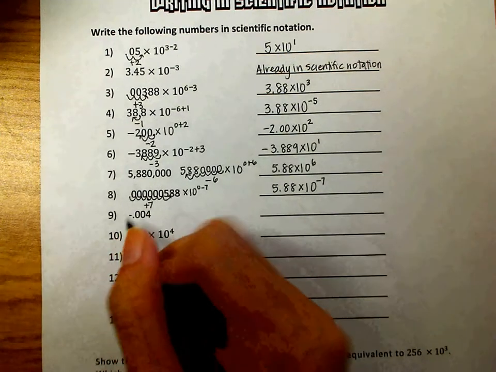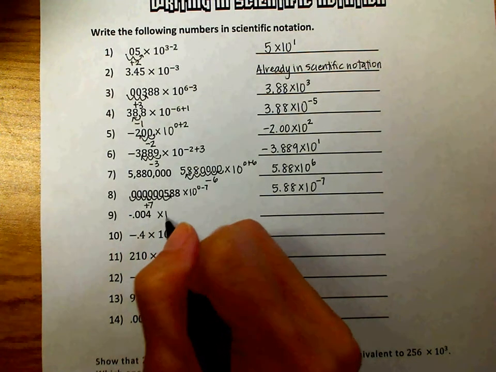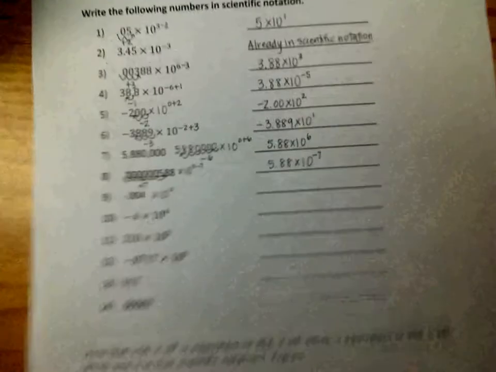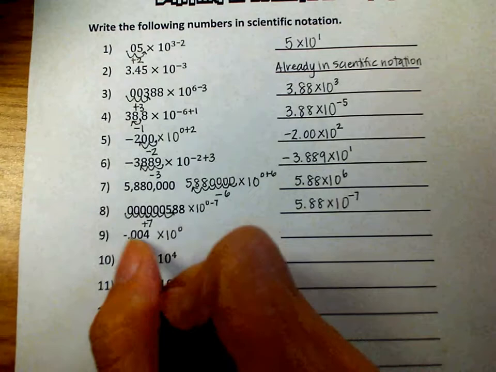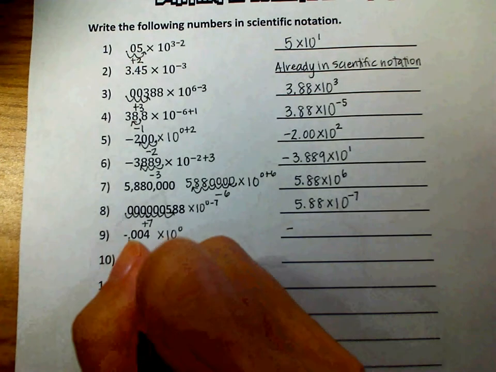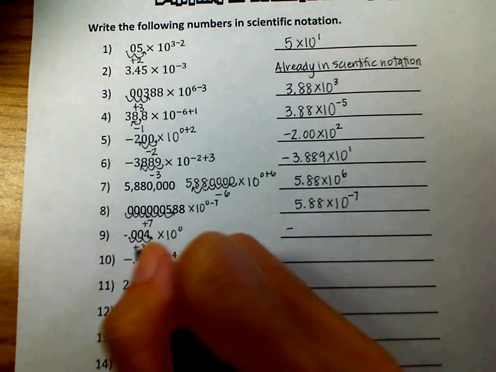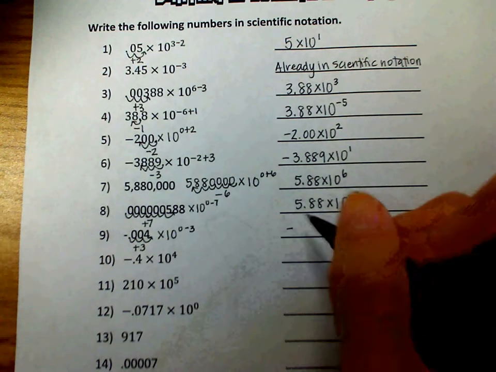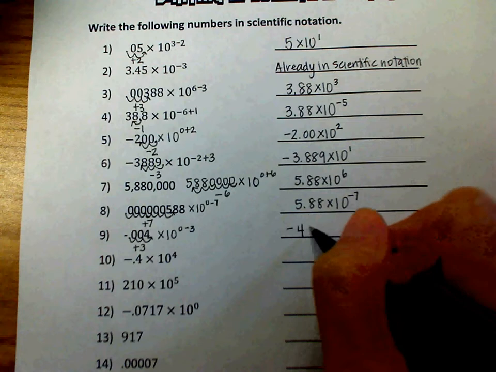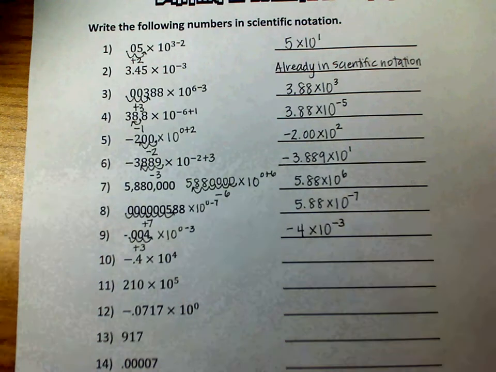Okay, now number 9 also doesn't have times 10 to the 0, so we're going to go ahead and write that in. And don't forget there's a negative, but you have to go 1, 2, 3 to the right for the decimal to be in the correct place, so you subtract 3 from the exponent. So it's negative 4 times 10 to the negative third power.